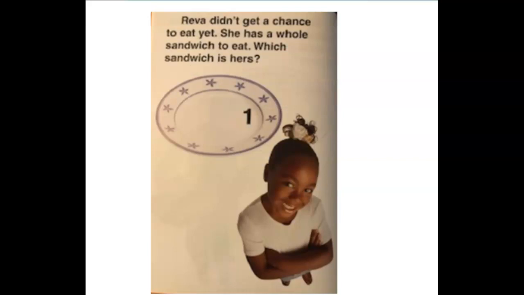Reva didn't get a chance to eat yet. She has a whole sandwich to eat. Which sandwich is hers? What would her sandwich look like? Yes, it would be the whole sandwich, right? The entire sandwich.